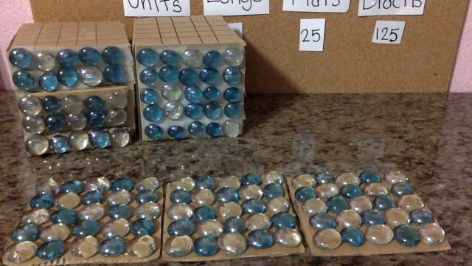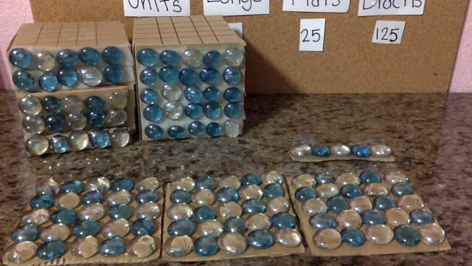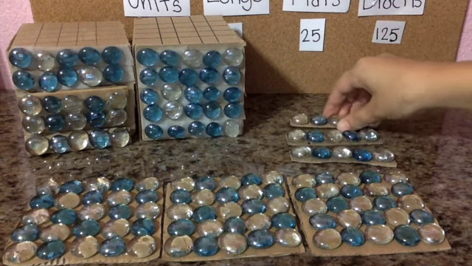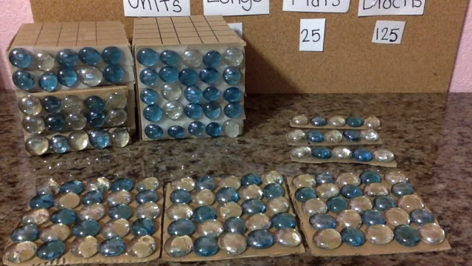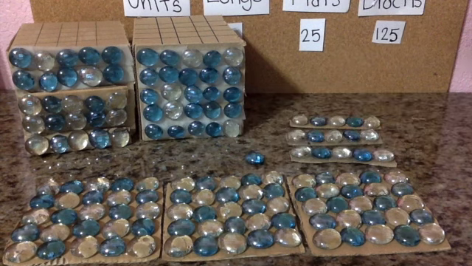Now, we're going to start adding longs. With 1, it's 330. With 2, it's 335. And with 3, it's 340. Now, we go ahead and add the units. We only need 1. So now we have 341 in base 5 blocks.